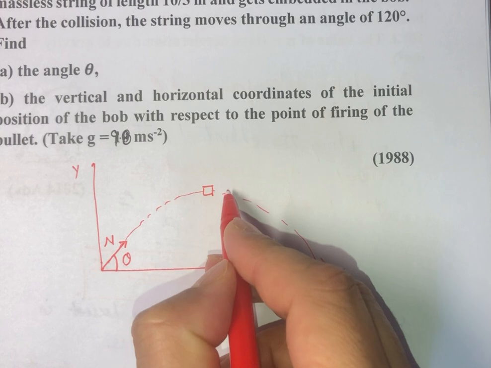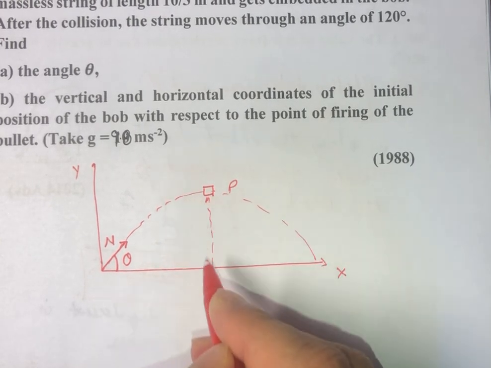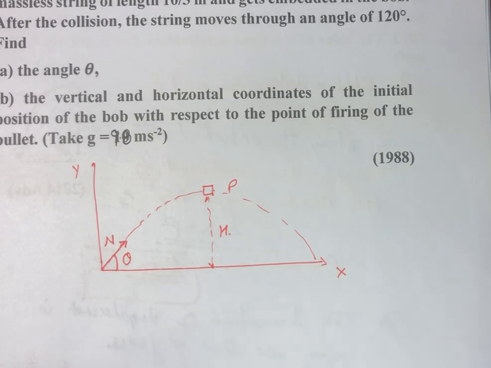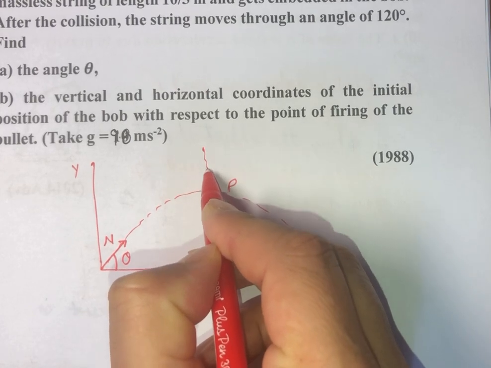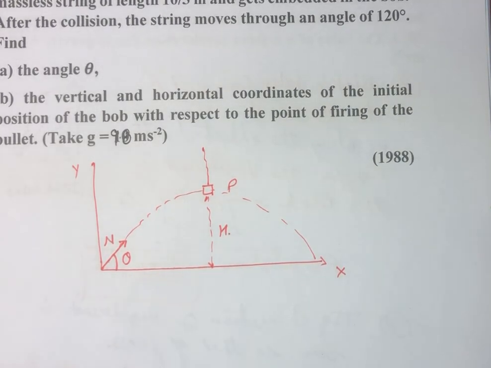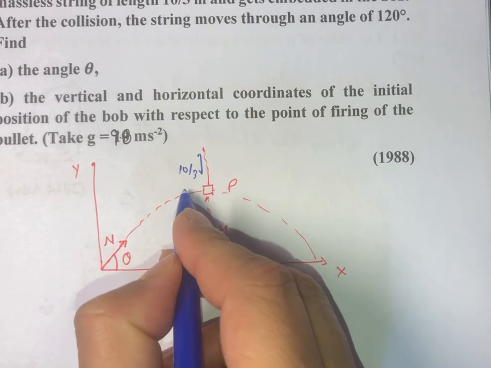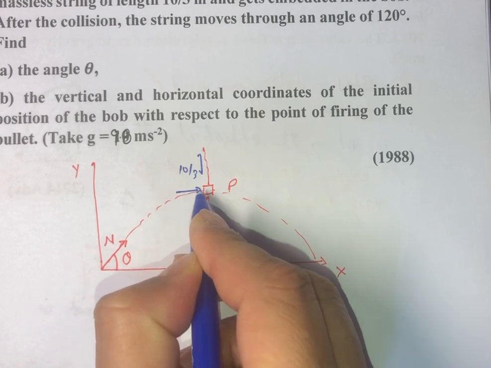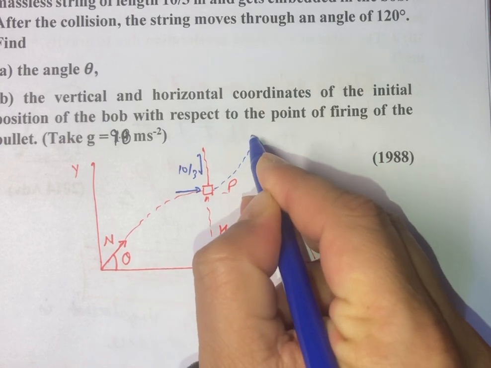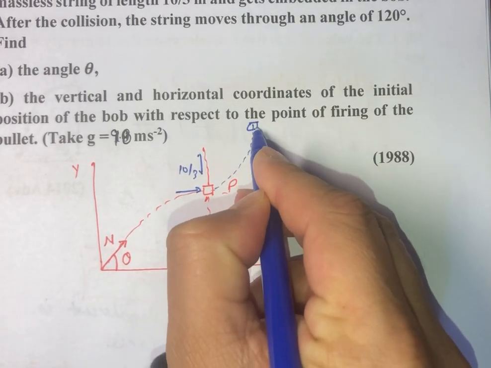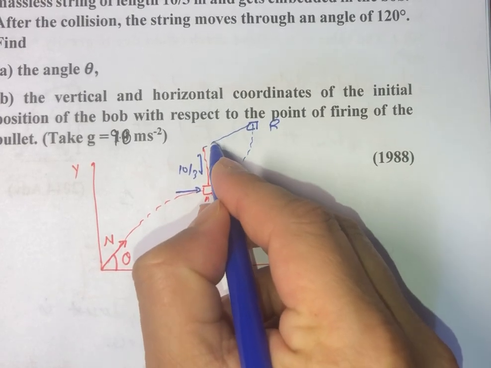Let us call its position P at the highest point, and this is the height of the bob. This bob is suspended by a string whose length is given as 10/3 meter, and the bullet hits the bob. This bob moves by an angle of 120 degrees. Suppose this is the final position that is called R, and it is making an angle of 120 degrees.